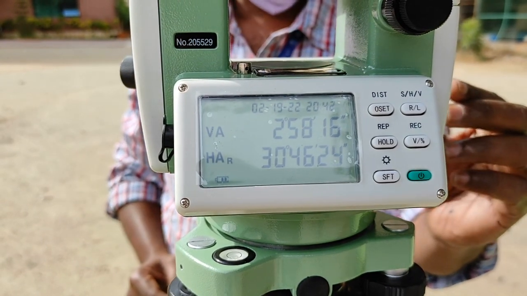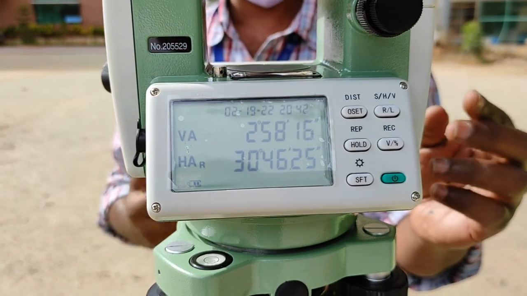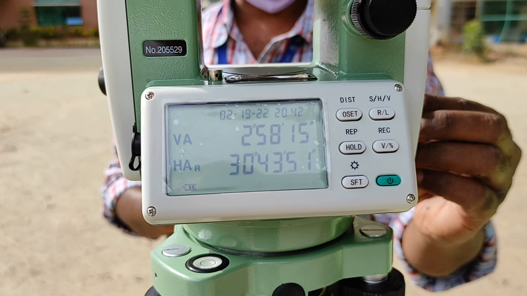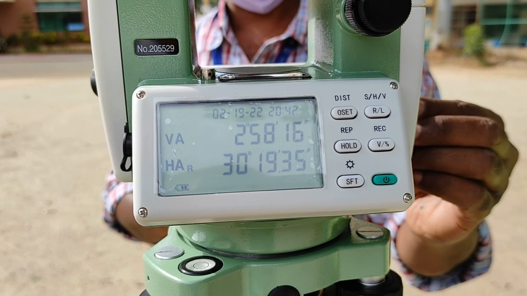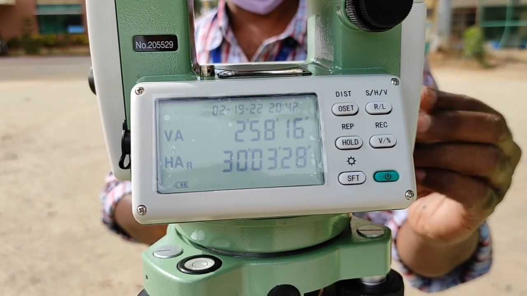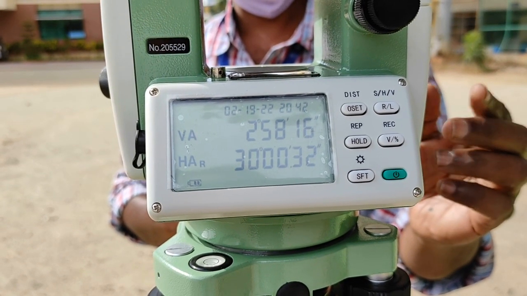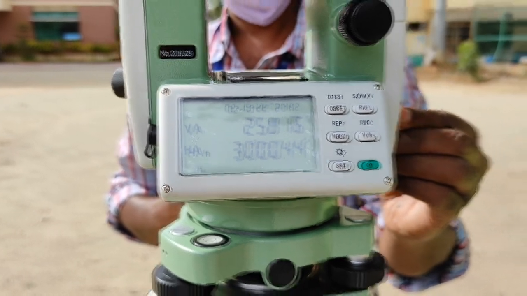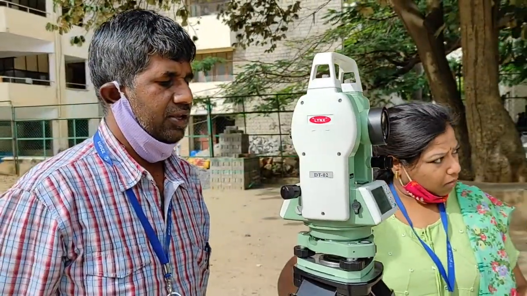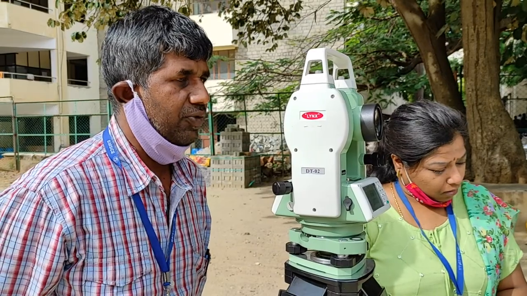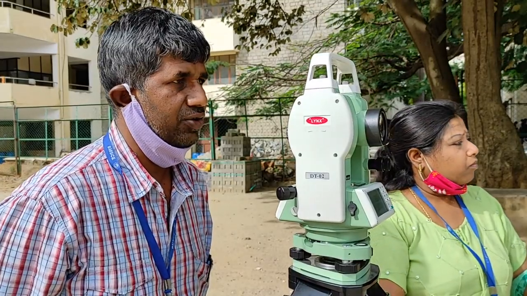You can see 30 degrees 46 minutes and 25 seconds. To make it properly 30 degrees once again, I am operating the tangential screw. So now you can see that changing. It has become 30 degrees, and I have to make it 30 degrees, 0 minutes and 0 seconds. Some finer tuning I have to do. So I think now it is 30 degrees, 0 minutes and 1 second, some 1 second error is there. It is not an error, 1 second is allowed.